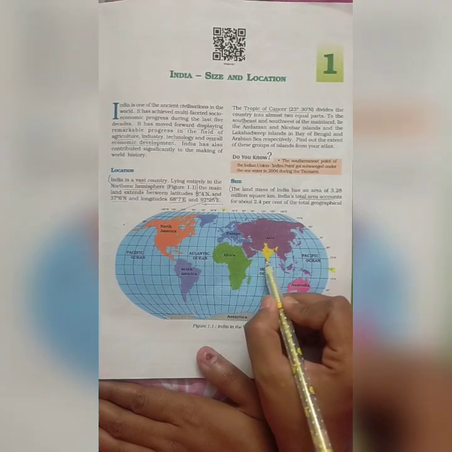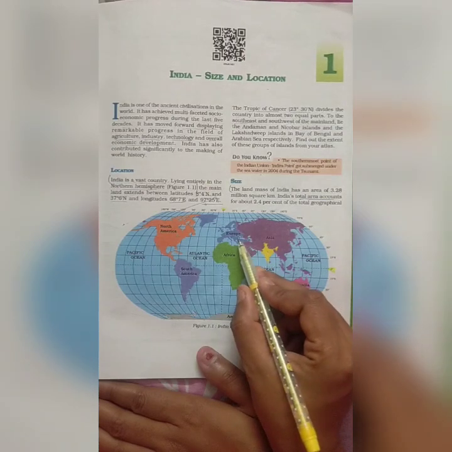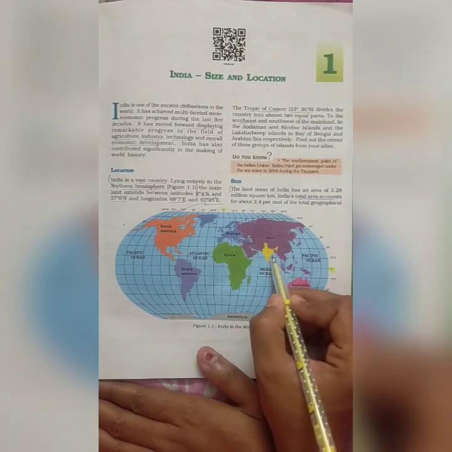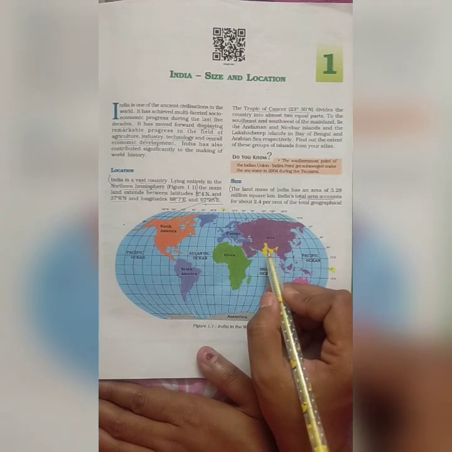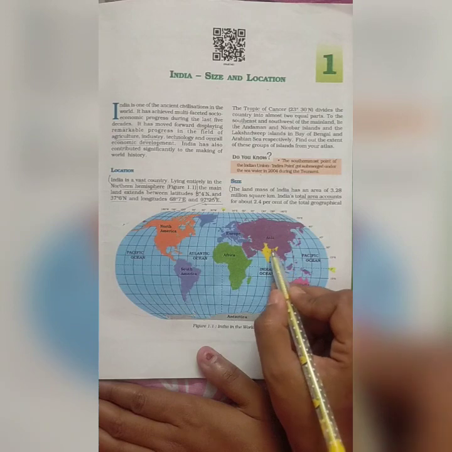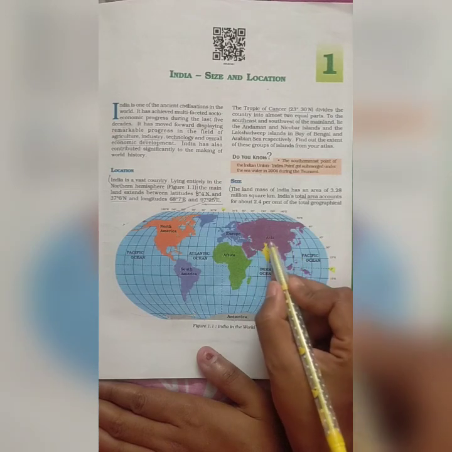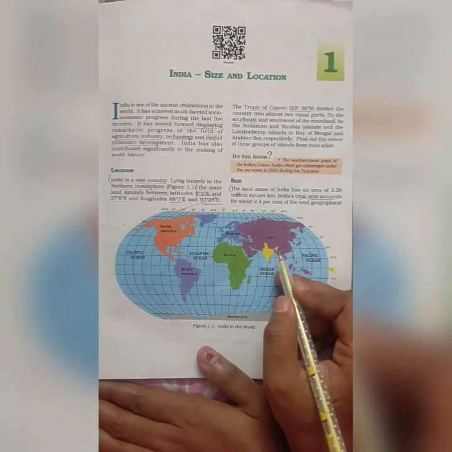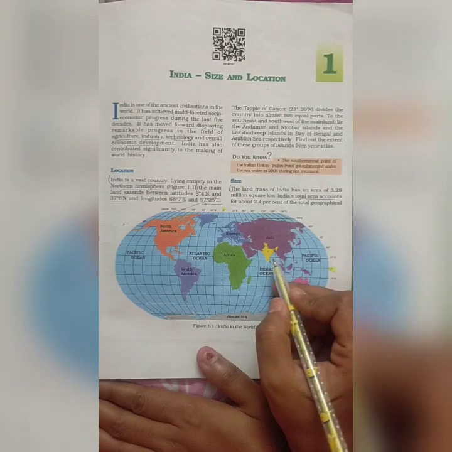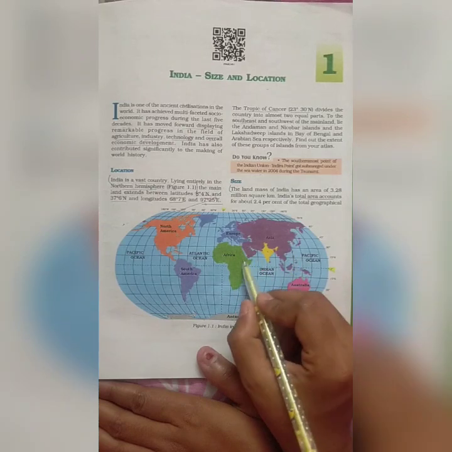Close relation with Africa, and Europe also, and Southeast and East Asia. So India's central location helped India to establish close relation with these countries.